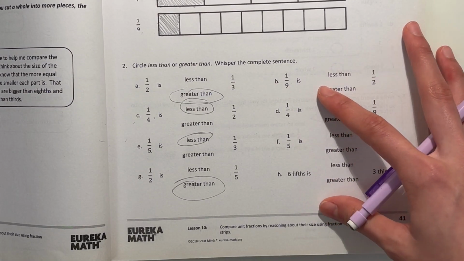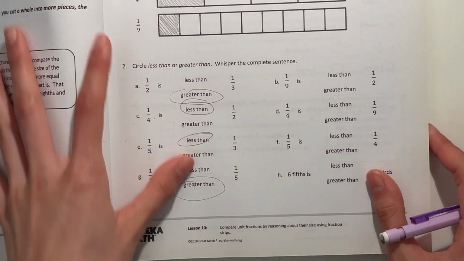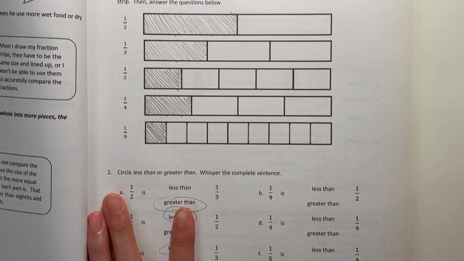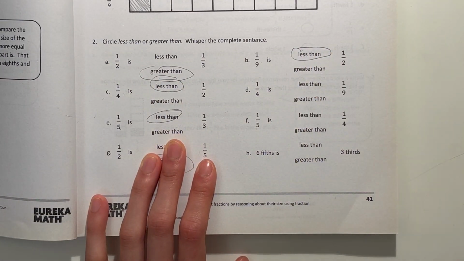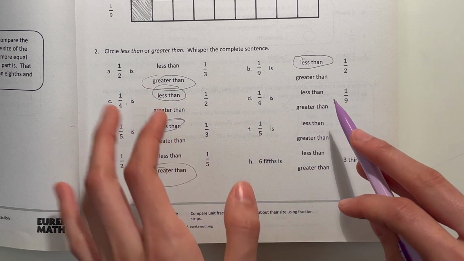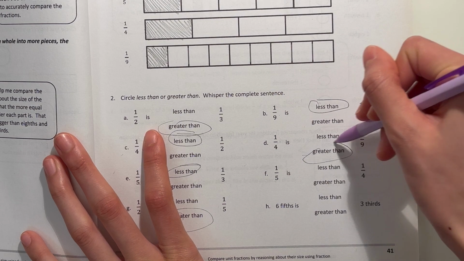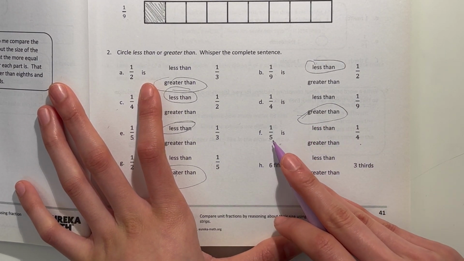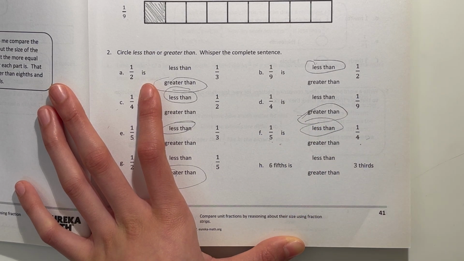Alright, now let's look at this. 1/9 and 1/2. Alright, so 1/9, 1/2. 1/2 is greater, so 1/9 is less than 1/2. 1/4 and 1/9. 1/4 is greater than 1/9. 1/5, 1/4. Well, 5 has a bigger denominator, so 1/5 is less than 1/4.